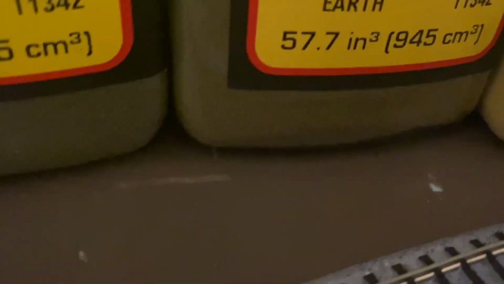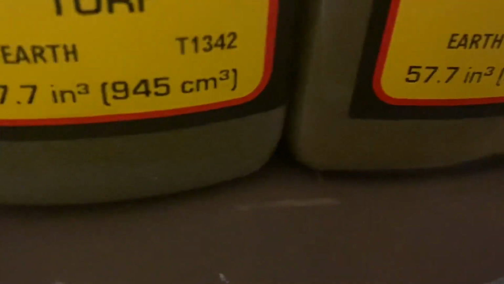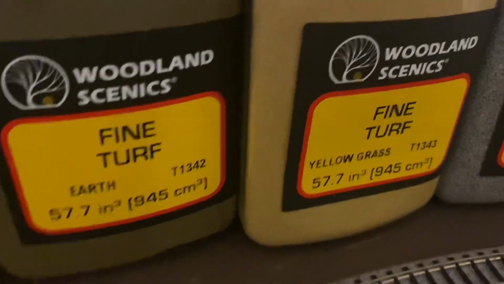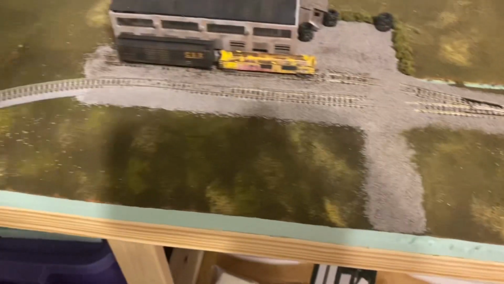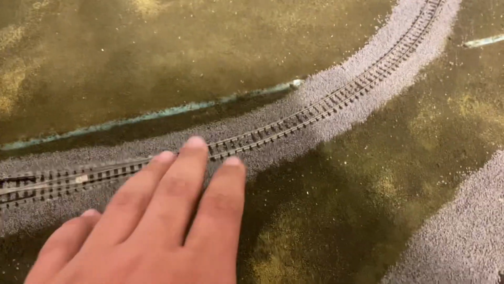I don't know if you can see the difference on camera, but it's a little lighter with both mixed. And then I have yellow grass for if I feel like doing any of this. It doesn't look great here, but it looks a little better over here. If you mess anything up, you can go back and redo pretty much anything.